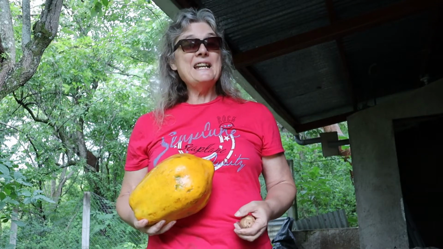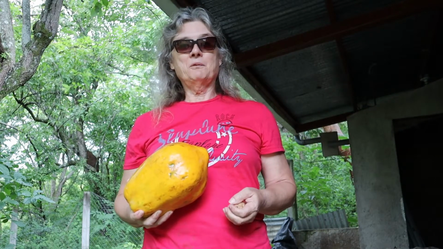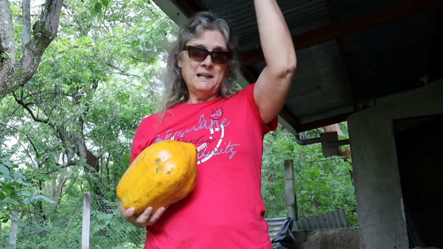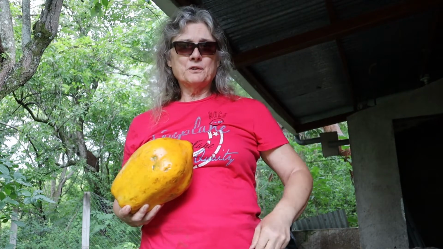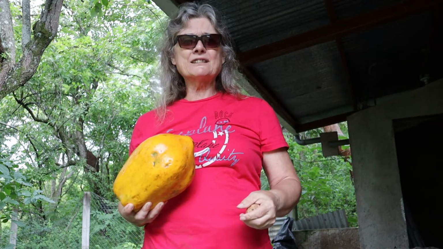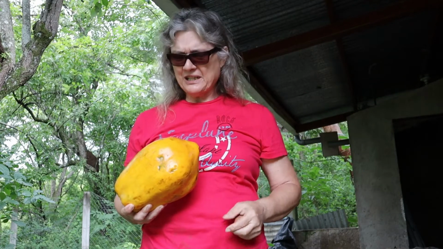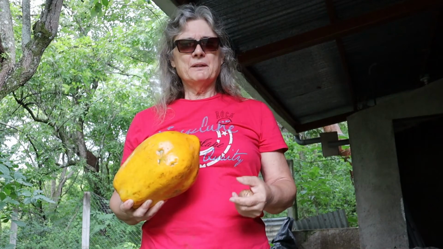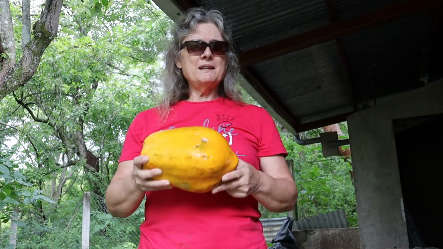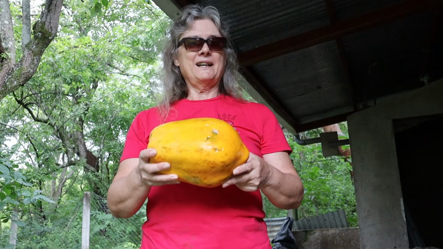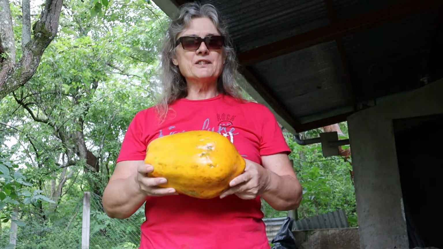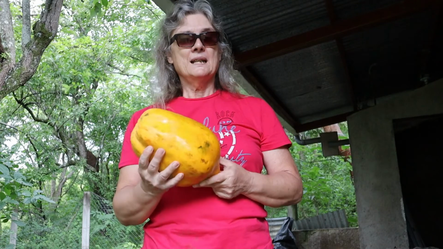It's another rainy day here in the wet season, so I'm under the roof, or what we'd say bajo techo in Spanish, with my friend the papaya here, and this is a delicious fruit, the papaya.